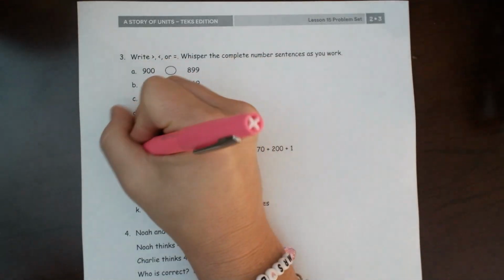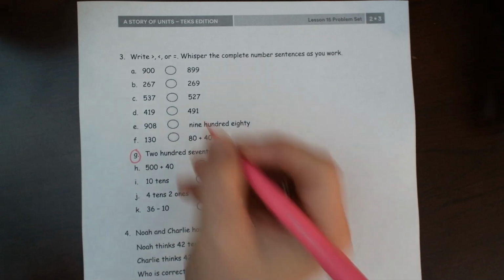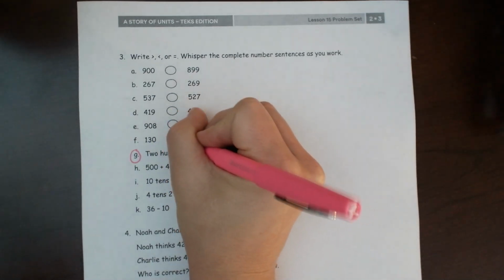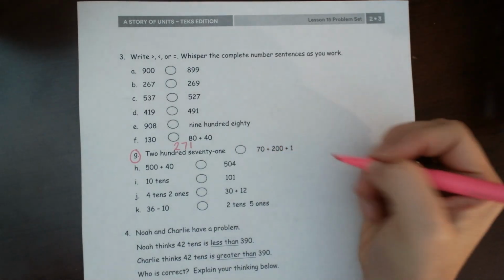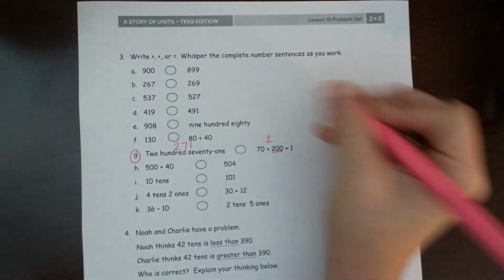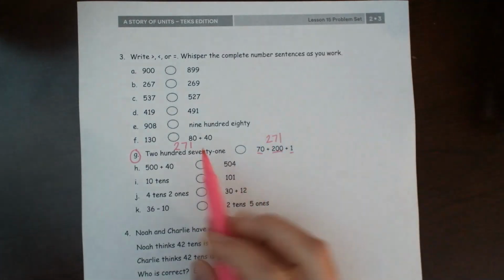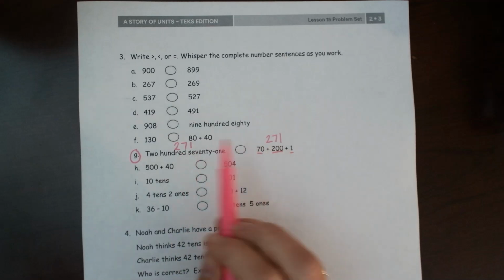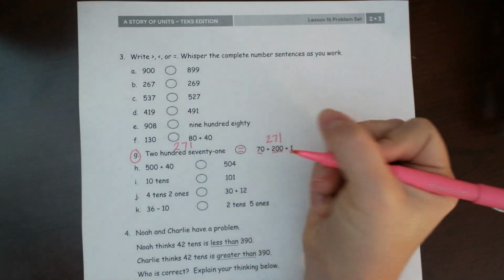Okay. Now on the back, you should have done 3G. It says 271. I'm going to write that in standard form. 271. 70 plus 200 plus 1. I need to write that in standard form. So I have 2 hundreds because of 200. I have 7 tens. I have 1 one. Now I can look at the standard form of both numbers. 271, 271. They are the same, so that should be an equal sign.